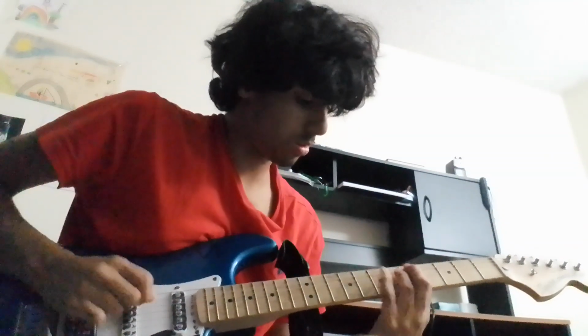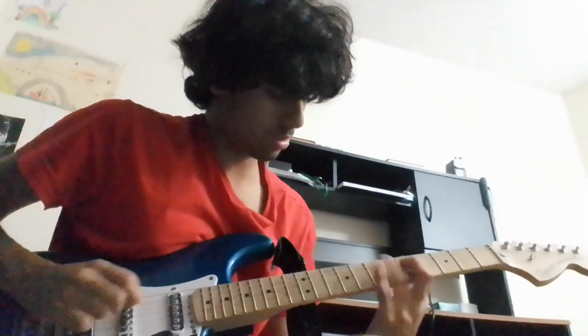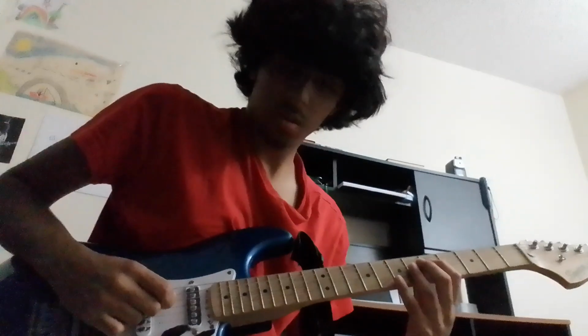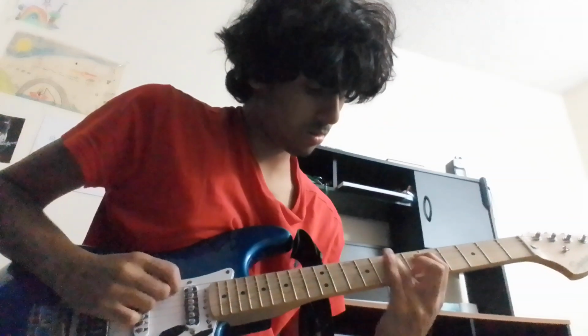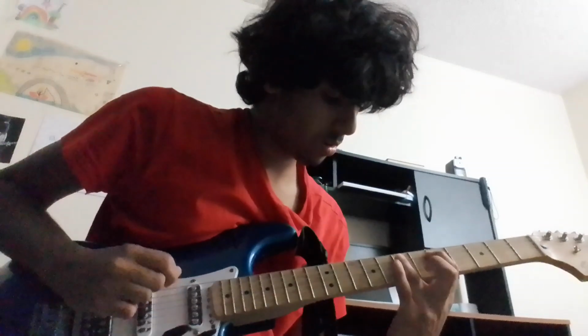But what he's doing is 5/7, hammer onto 8 on the A string, 5th fret on the D, then pull off from 7 to 5 on the D, then come down to the 8th fret on the A again. So we have this so far.